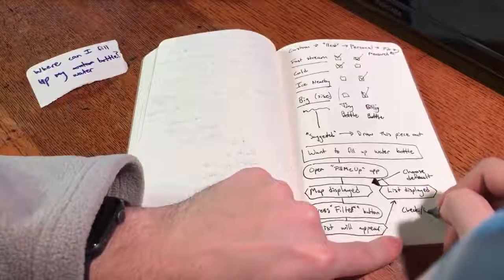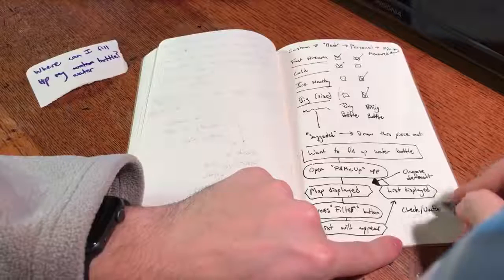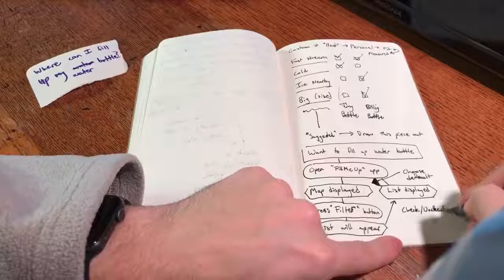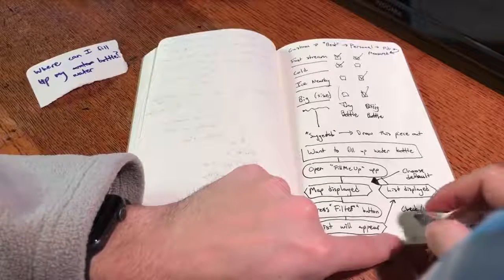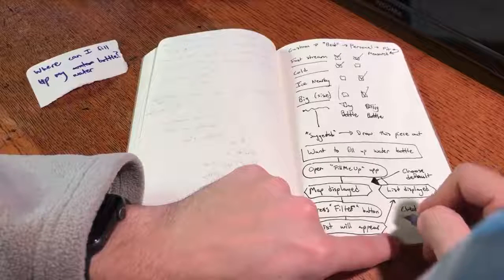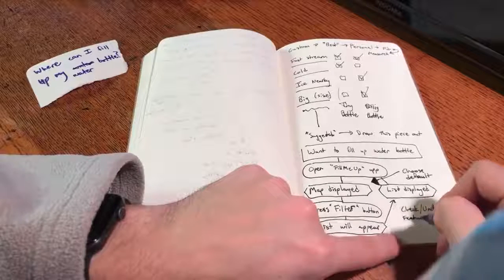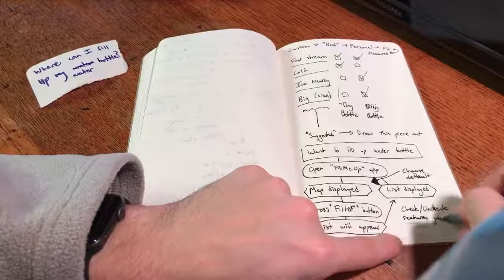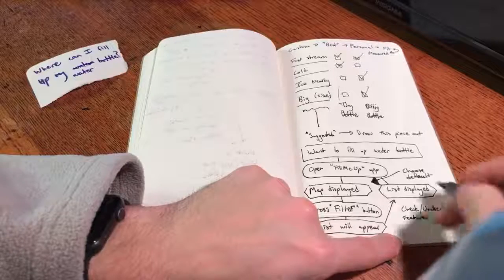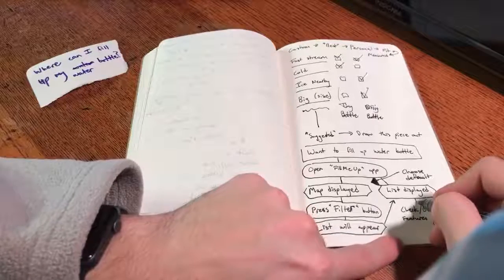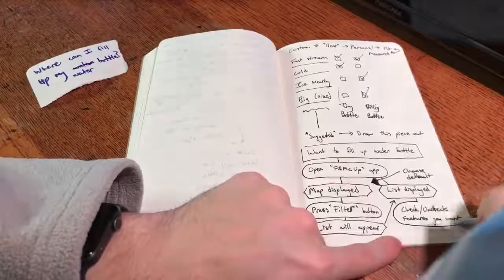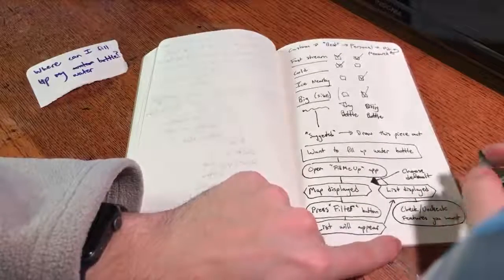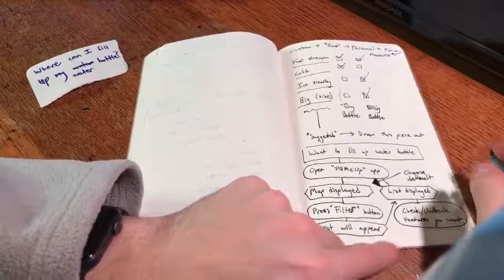Check / uncheck features. So this is something you'll do. Make this a circle. I should probably just do this on the next page, shouldn't I?